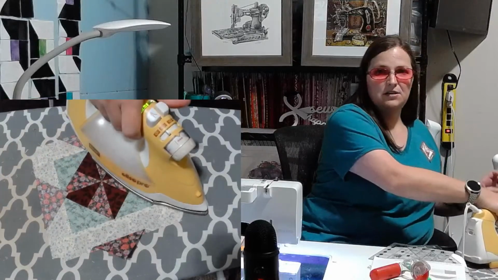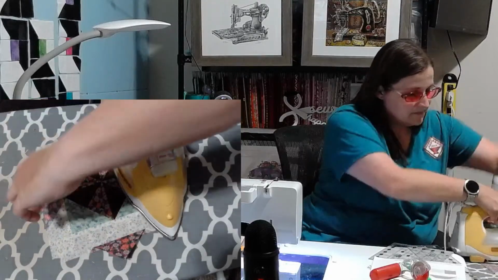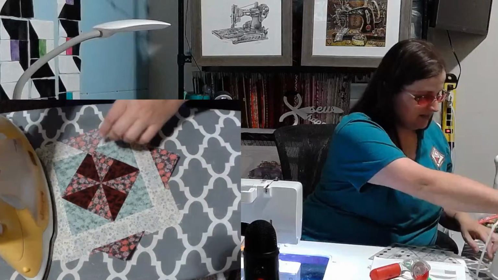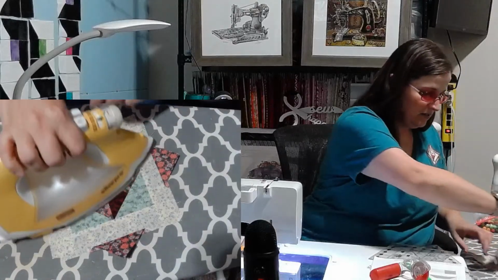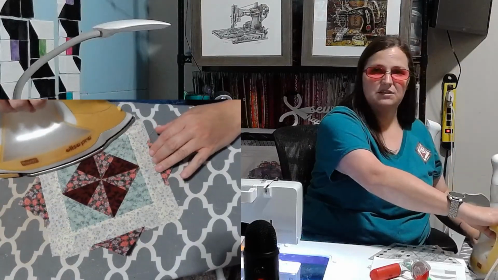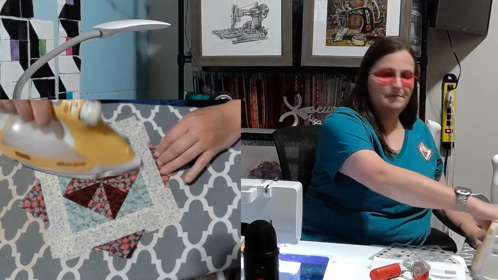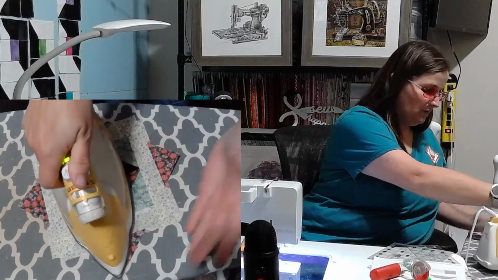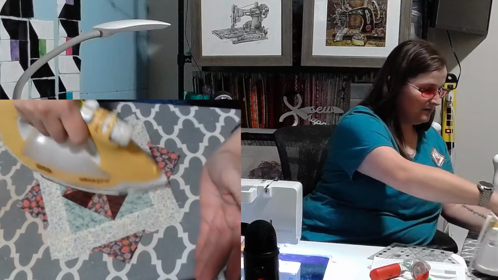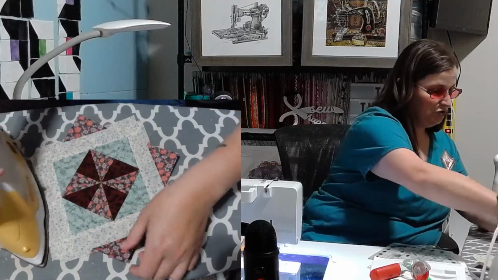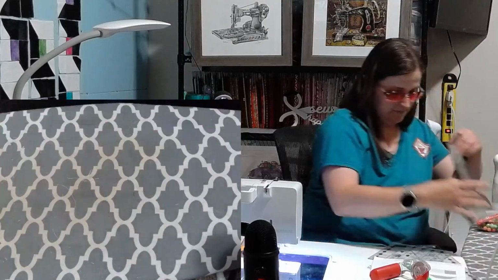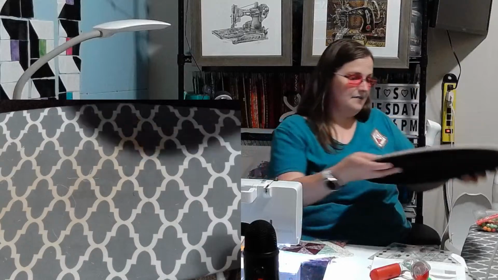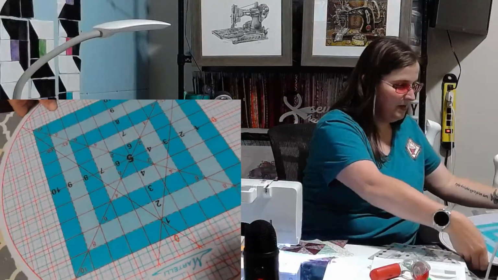All right, so I have sewn these points on, and using that center pinwheel as your placement when you do something like this is going to give you a straight line to follow for when you trim this block down. So let me grab the cutting mat back up here. I don't know why I thought it was a great idea to take it down, but I apparently did.